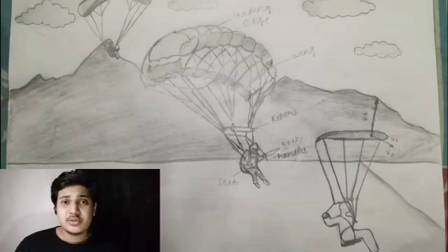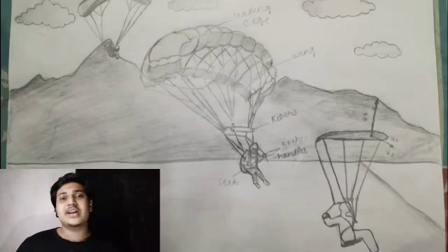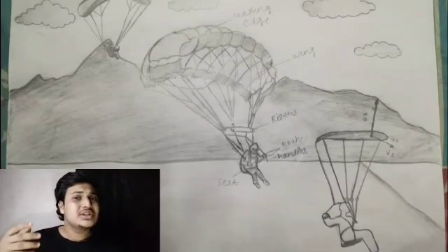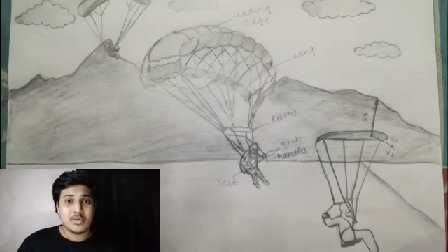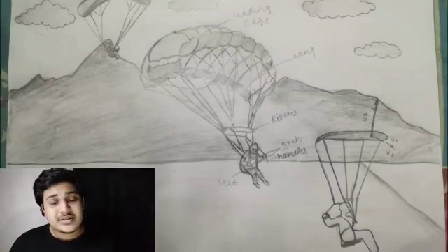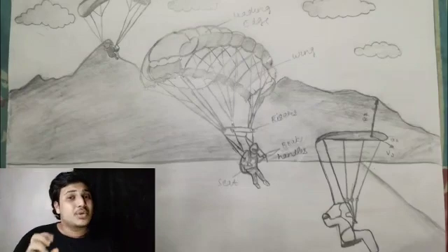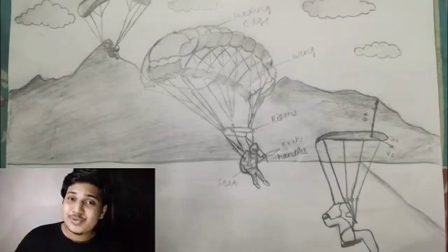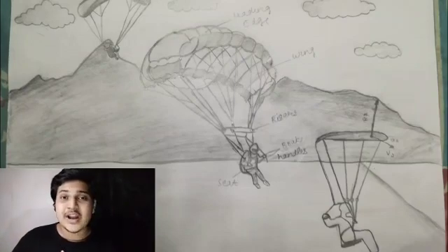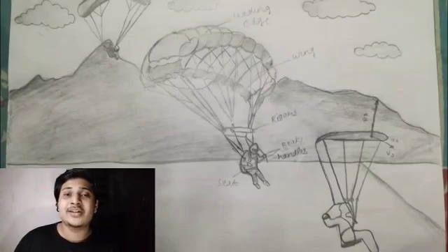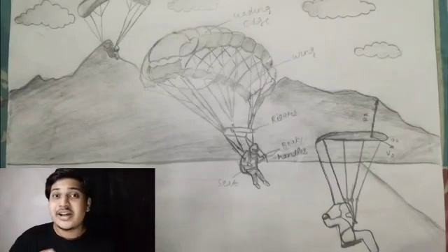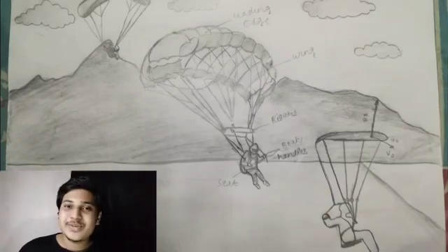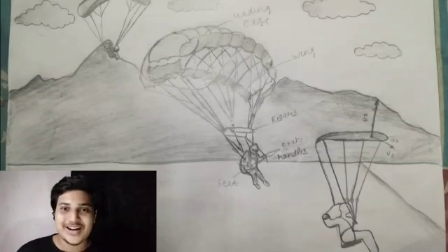The main chute is designed to open in a delayed way so that your body doesn't jerk too sharply and get damaged. That is safer and smoother for us, and it also helps the parachute from tearing up. That's pretty much about the physics in paragliding.